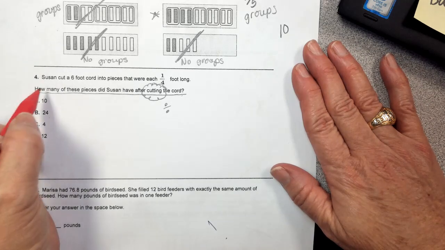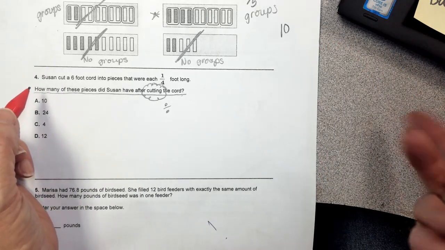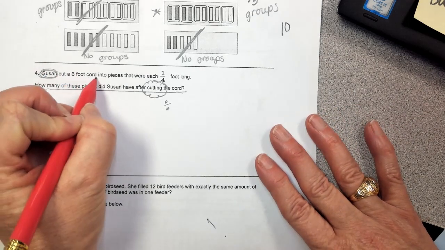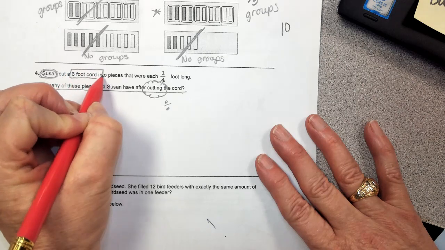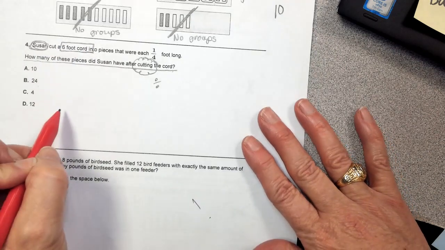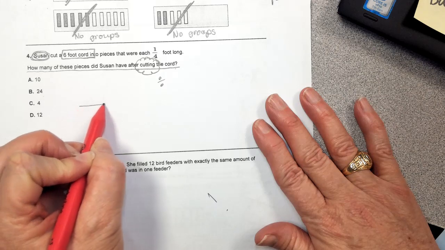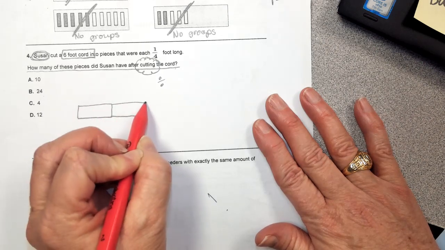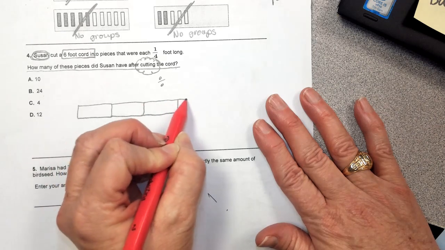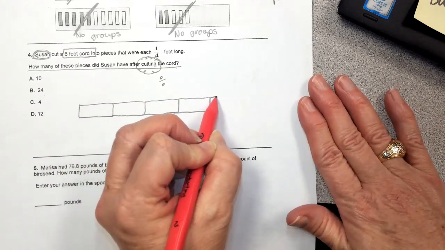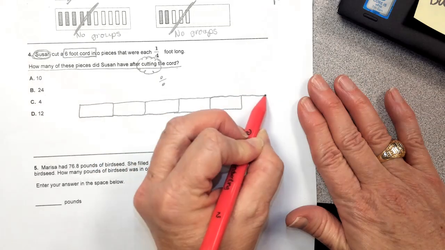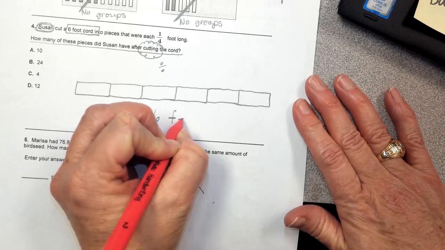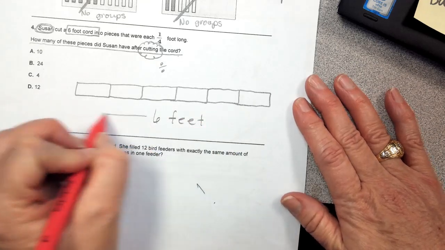So I go back and I think to myself, who's in the story and what do they have? Well, Susan's in the story and she has a 6-foot cord. So I'm going to go down here and think to myself, a 6-foot cord. And so there's 1 foot, 2 feet, 3 feet, 4 feet, 5 feet, 6 feet. So this represents my 6 feet of cord.